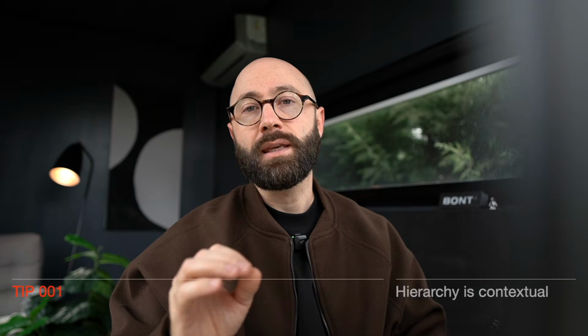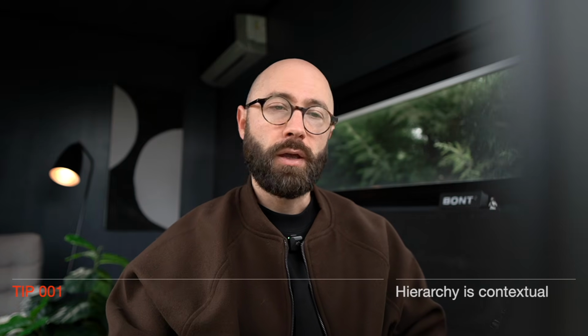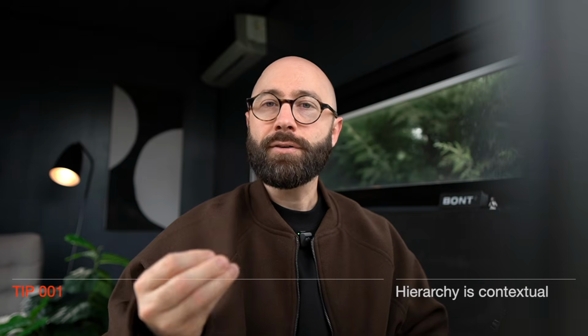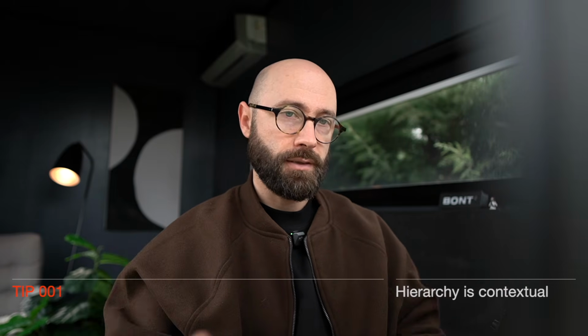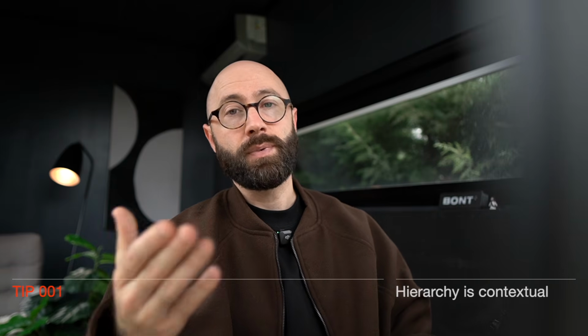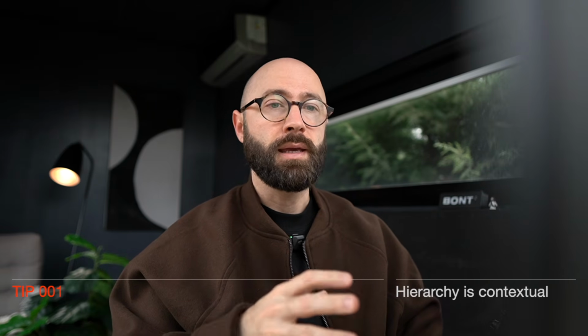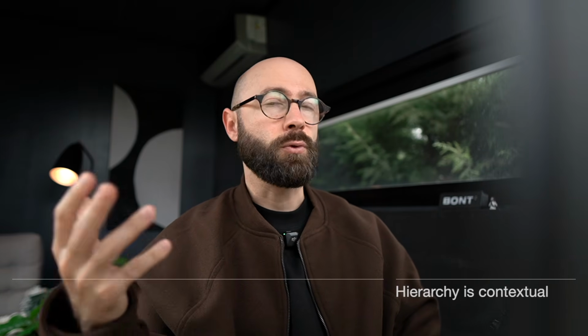All right, now let's get into the 4 tips. So number 1 is that hierarchy is contextual. What do I mean by that? Well, that it's not only about the size, it's also about the context. Sometimes making something bigger can reduce the hierarchy and something smaller can increase the hierarchy.